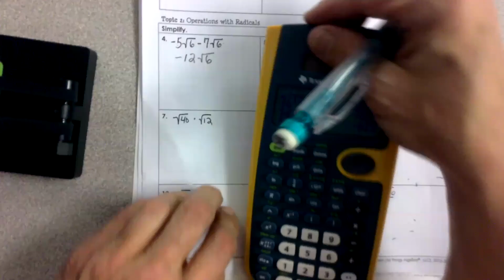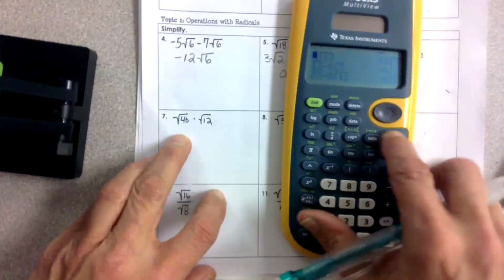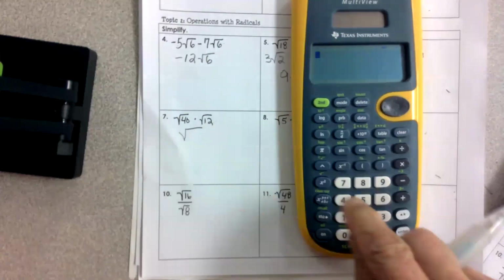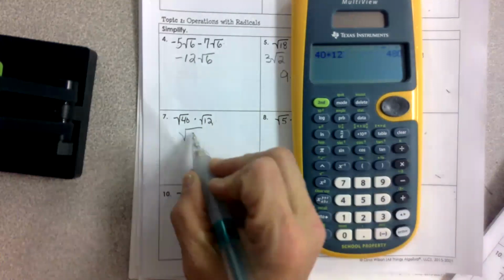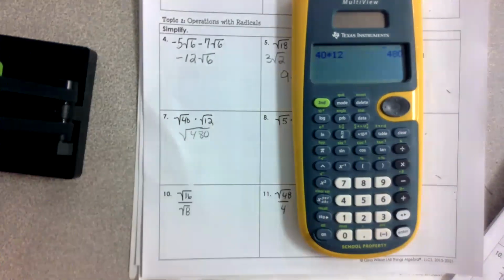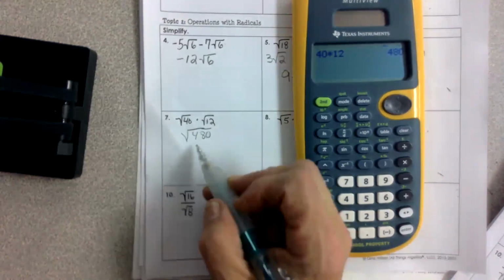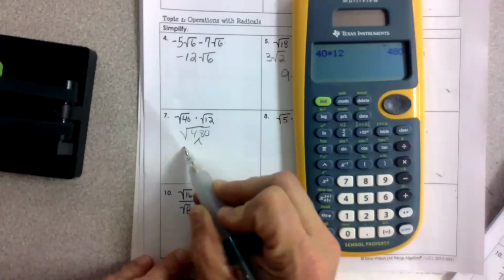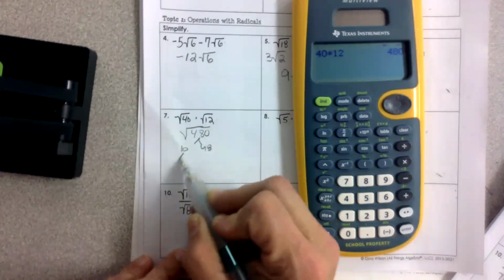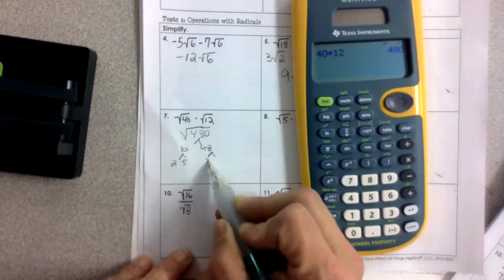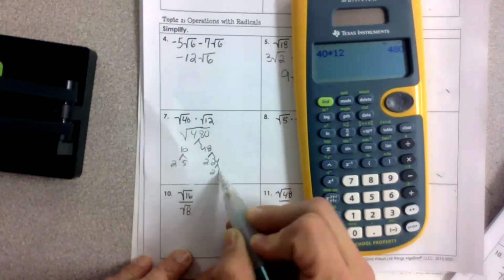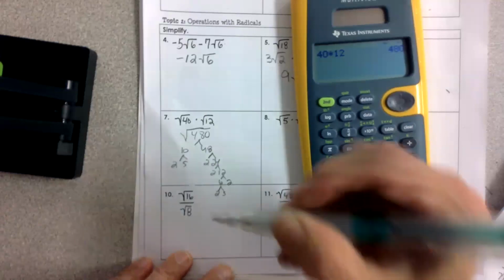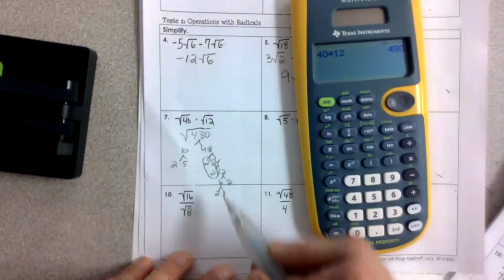Okay. Square root of 40 times the square root of 12. So you could just multiply 40 times 12 and you get 480, and then simplify the square root of 480. I'm going to show you another way to do it too. But that would be 10 times 48. That's 2 times 5. That's 2 times 24, 2 times 12, 2 times 6, and 2 times 3. All right, you got a lot of pairs of 2s. There's a pair of 2s.